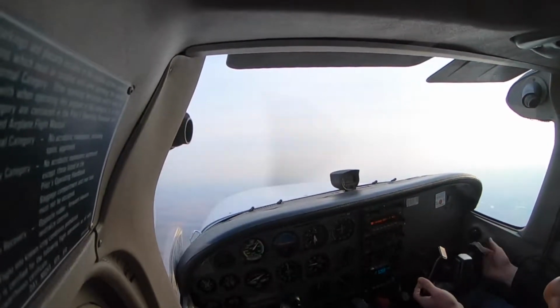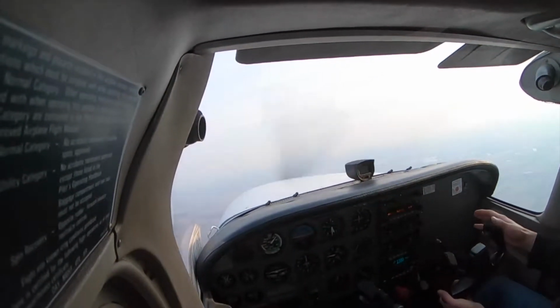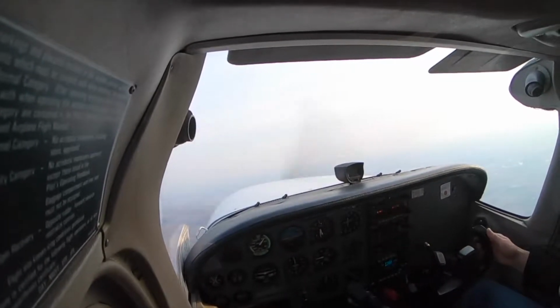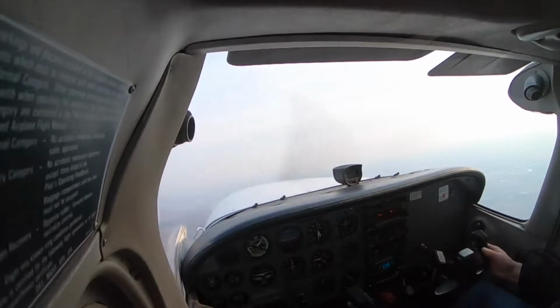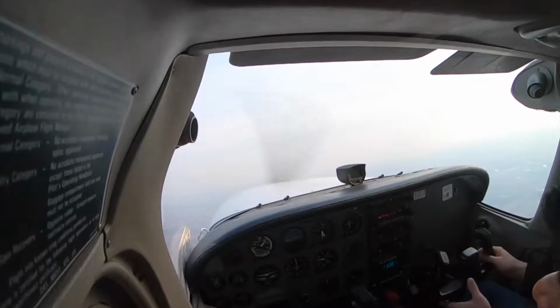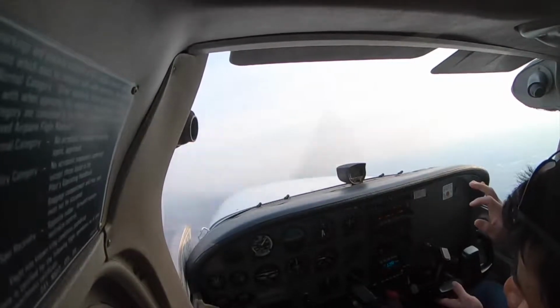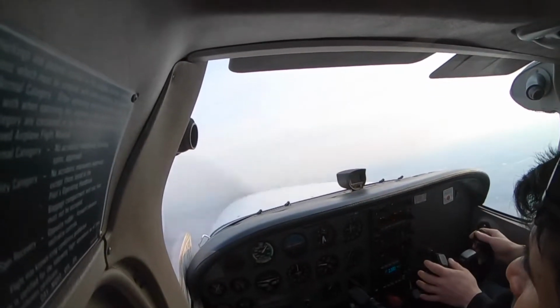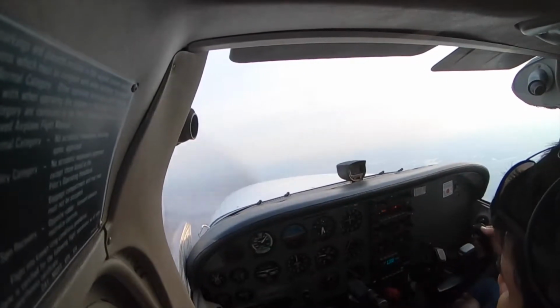That makes sense? Do you want me to try to level the nose first or put power first? You always go full power first. Whenever you go around, full power. So we're going to push it full power, then panel on the horizon. See how the nose wants to come up? There you go. And now flaps up to 20 as soon as you're full power.